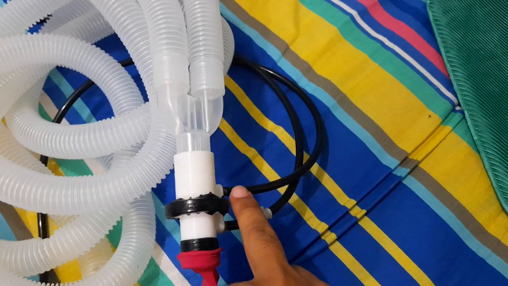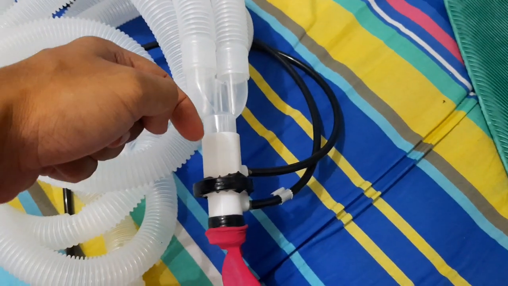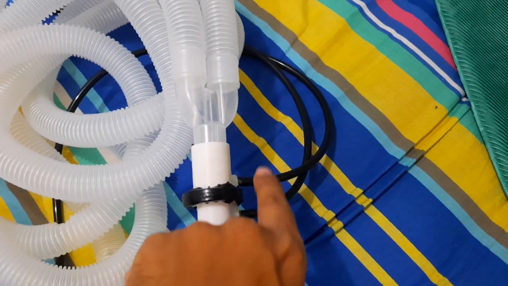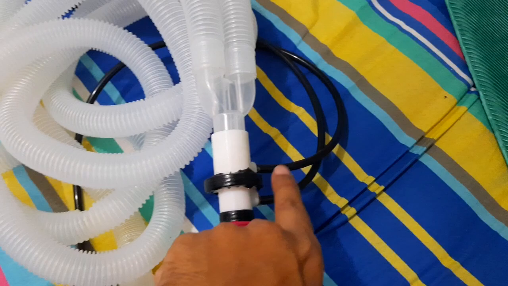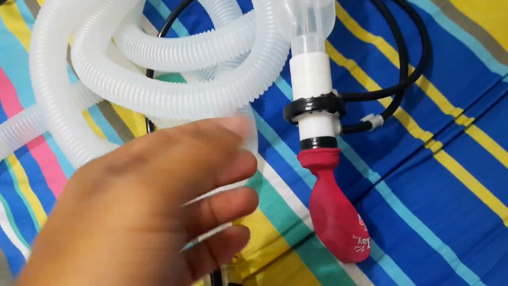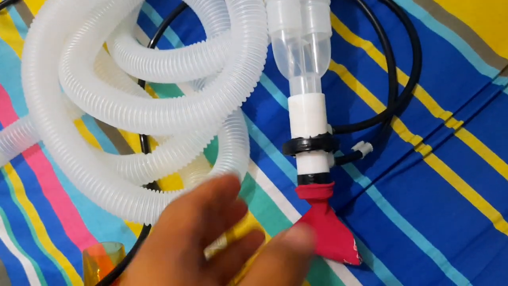When air flows through these two lines, we find a pressure difference, and we convert this pressure difference to flow. When we find the flow rate, we can integrate and find the total volume.